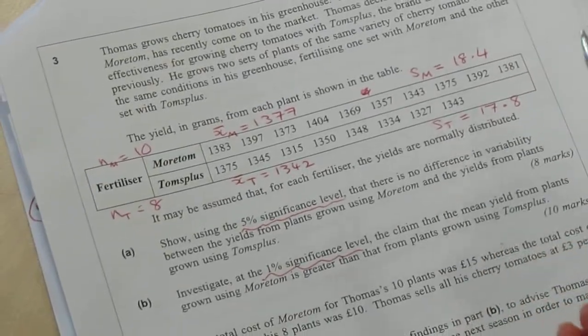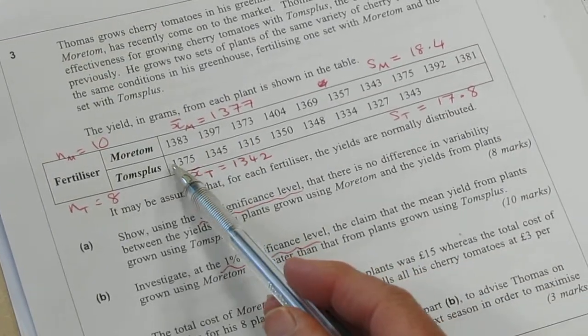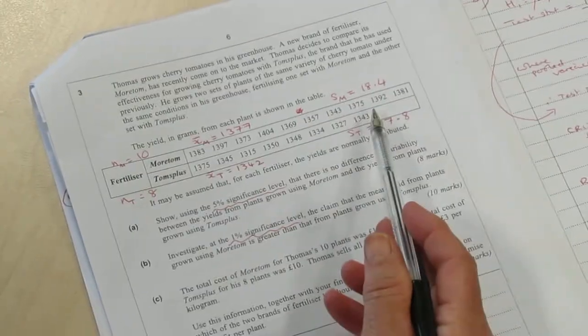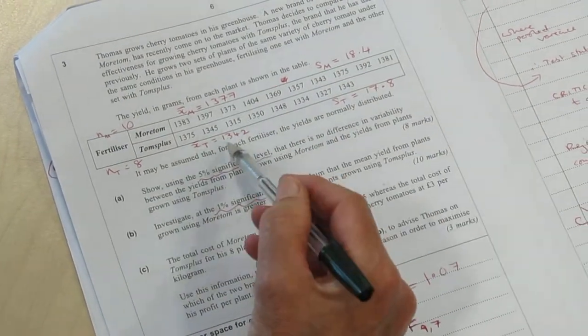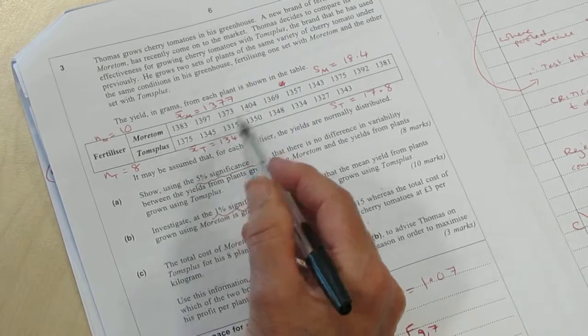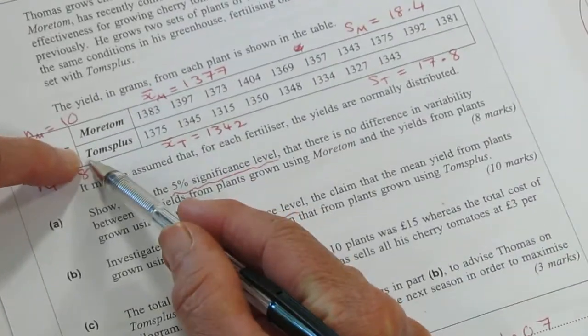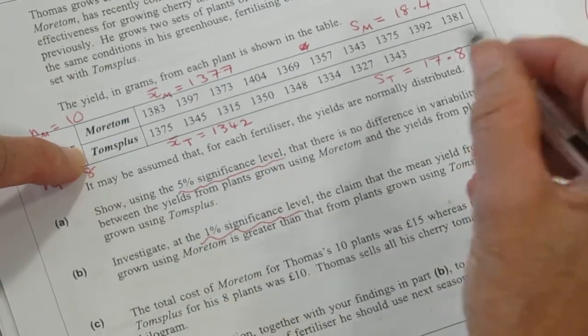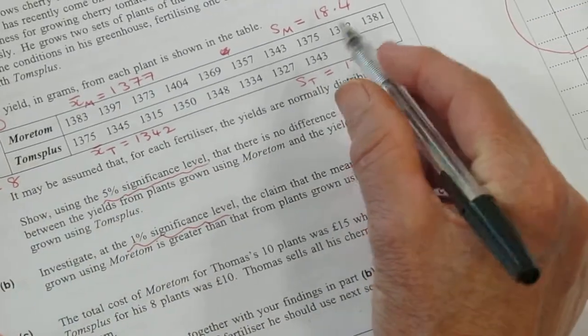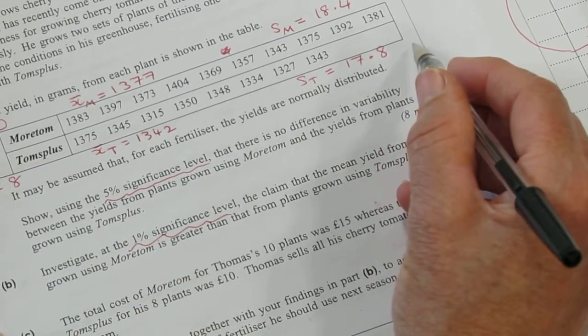You would then delete those values and put in Tom's plus in order to repeat the process to get the mean yield in grams for those plants that have had Tom's plus fertiliser and equally the sample standard deviation.